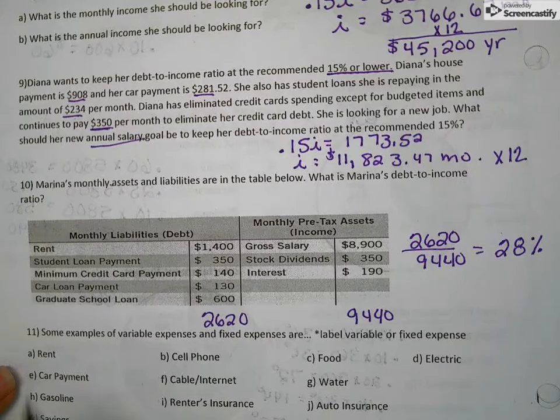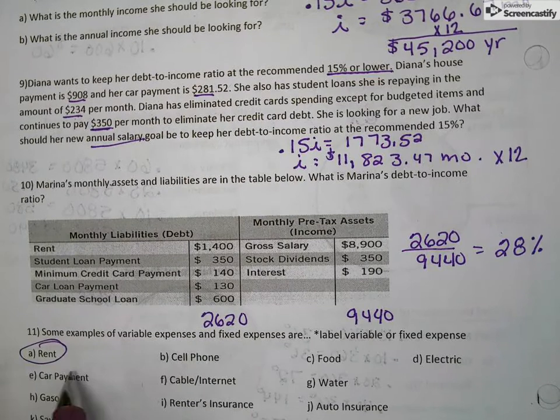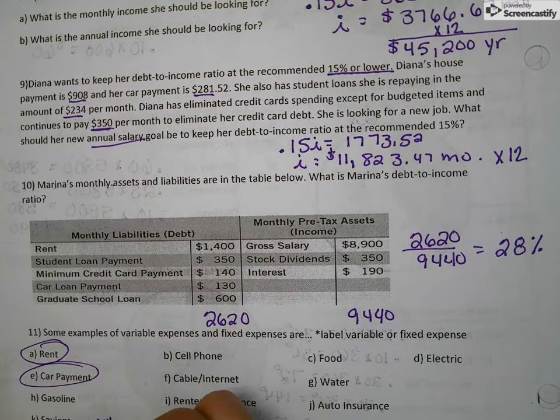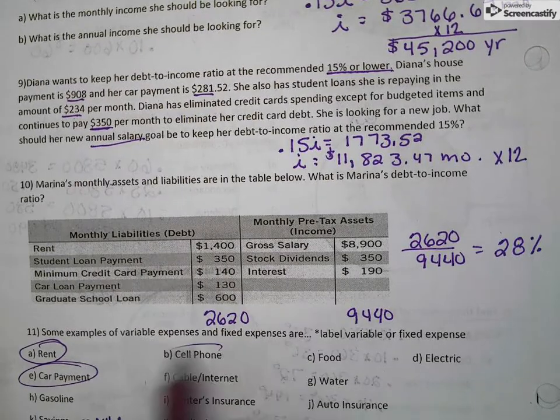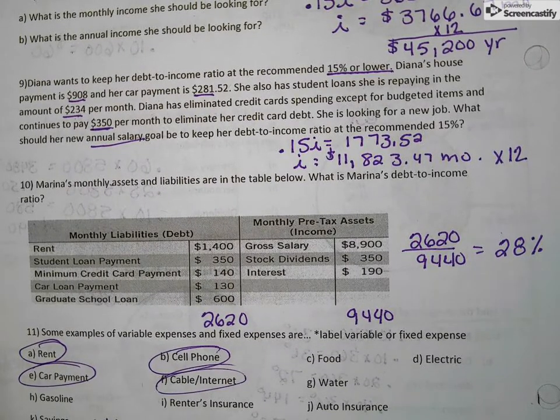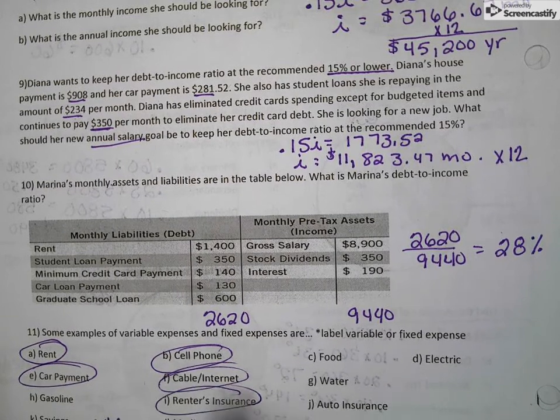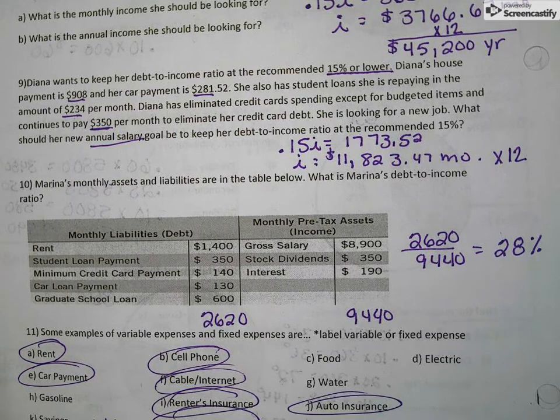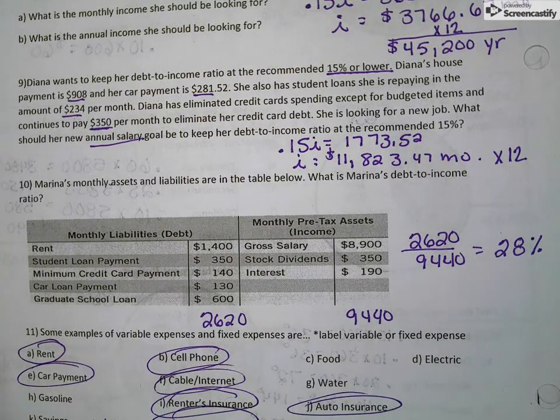Fixed expenses are going to be rent, car, maybe your savings, depends on how you allocate that. Cell phone, my cable and internet are fixed. So is my insurance, food, no. Auto insurance, entertainment, and that's about it.